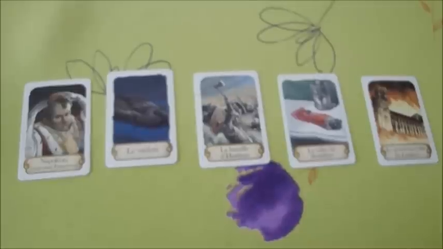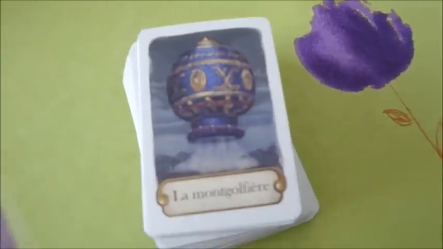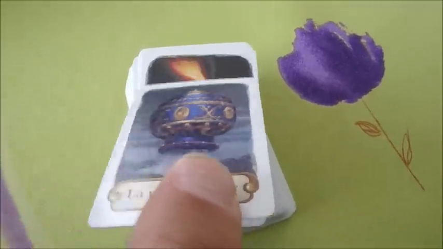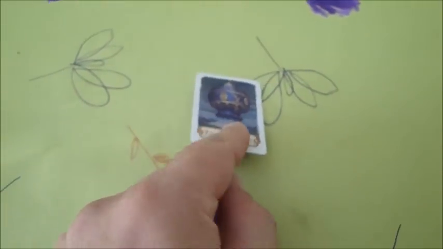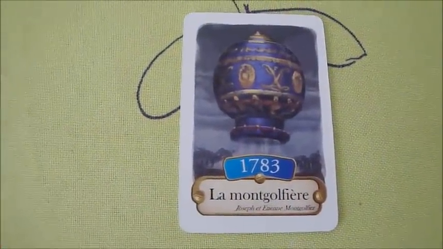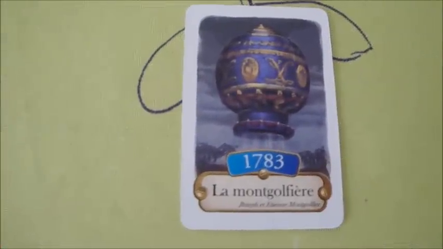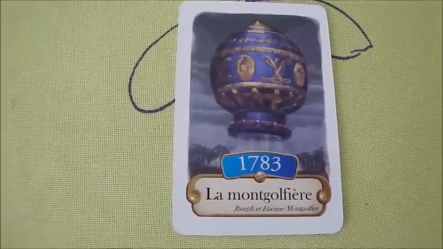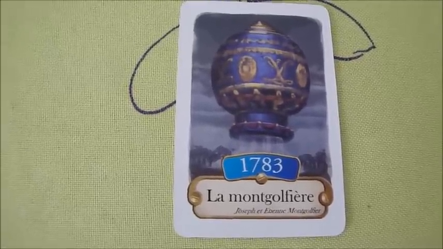Interesting cards. Then from the deck, the first card is taken, placed in the middle of the table, and then turned over to reveal when it happened. So in this case, the hot air balloon was in 1783.